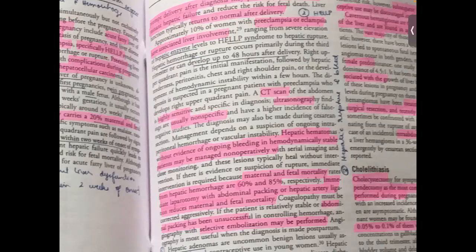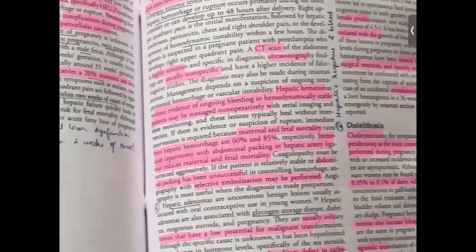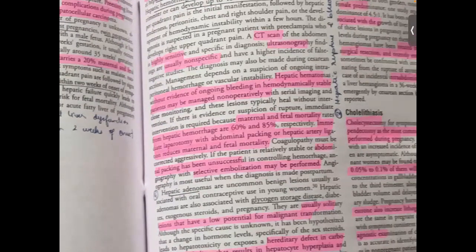The patient will be hemodynamically unstable with rupture. Diagnosis is suspected in a pregnant lady with preeclampsia who develops right upper quadrant pain. So preeclampsia with sudden right upper quadrant pain, we should suspect hepatic rupture. CT scan is highly specific. Ultrasound is usually non-specific. Hepatic hematomas without evidence of ongoing bleeding in hemodynamically stable patients can be managed non-operatively.